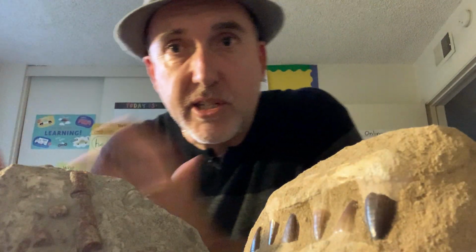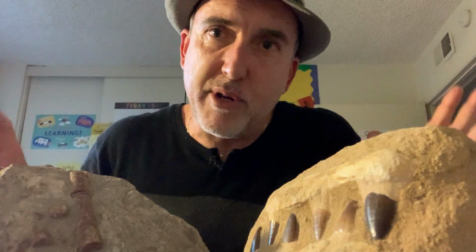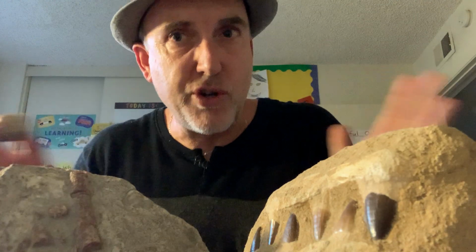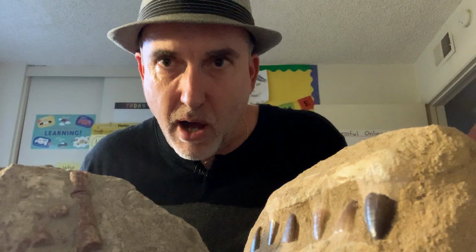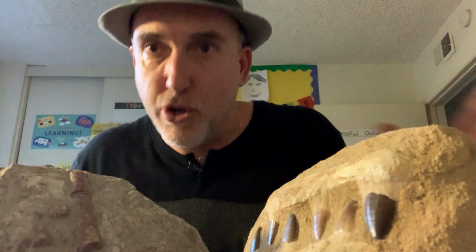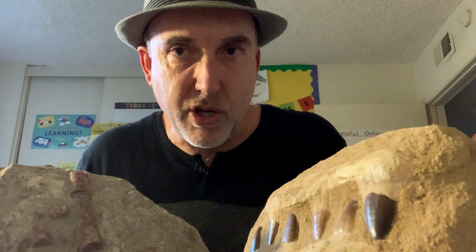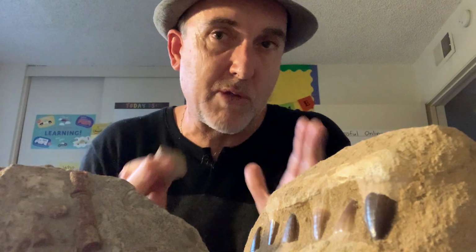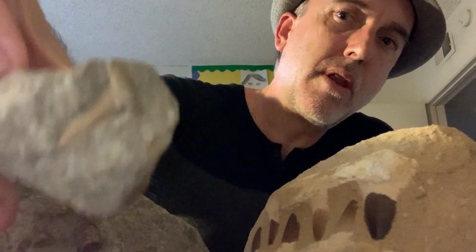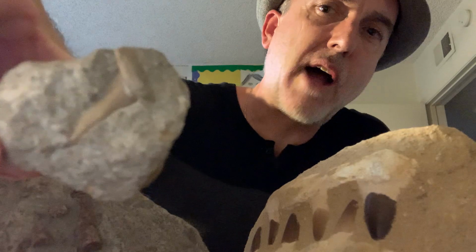But let me tell you, not all prehistoric sharks were megalodons. I'm sure you guys have heard of the giant megalodon. You might have seen a movie about megalodons. They were huge. Their teeth were huge. But not all prehistoric sharks were megalodons. As you could see, this shark was not that big.